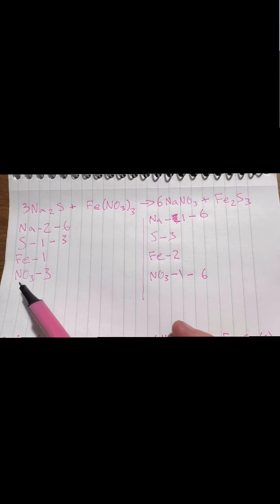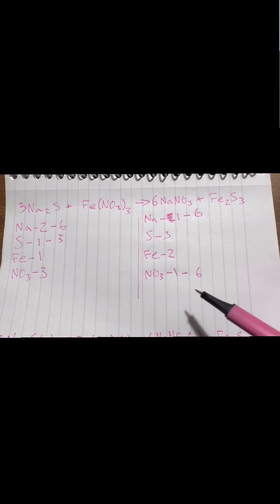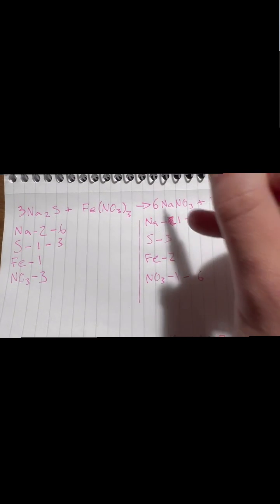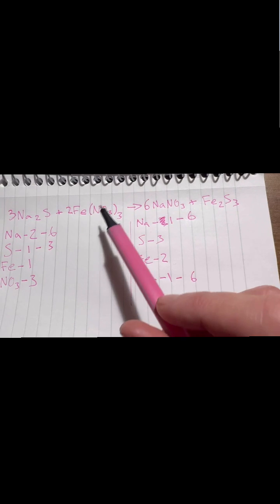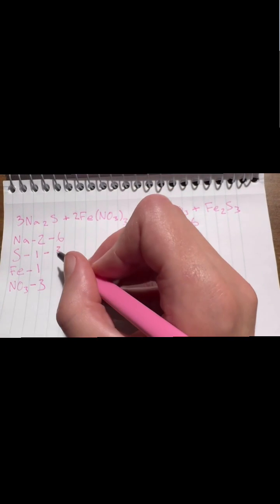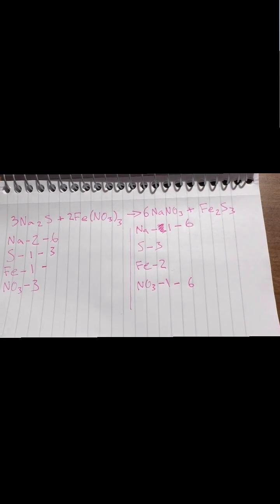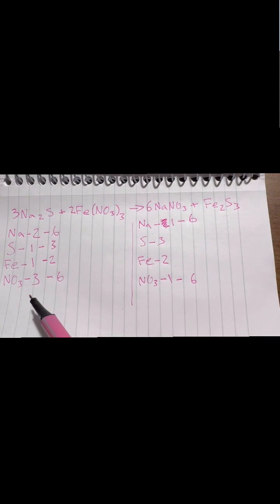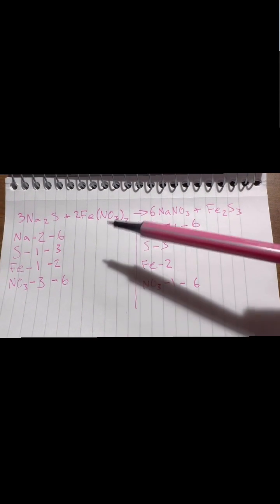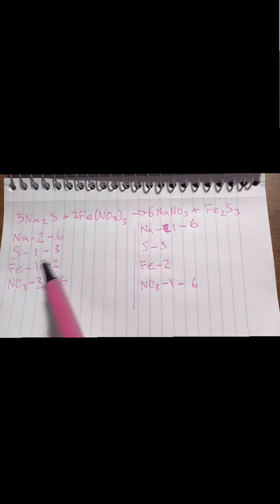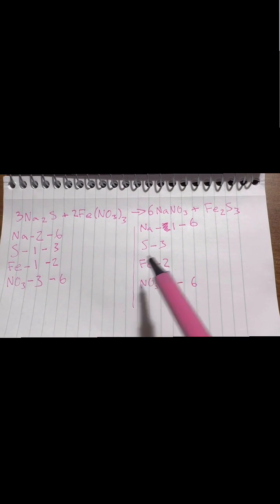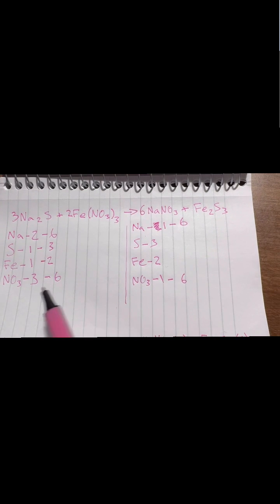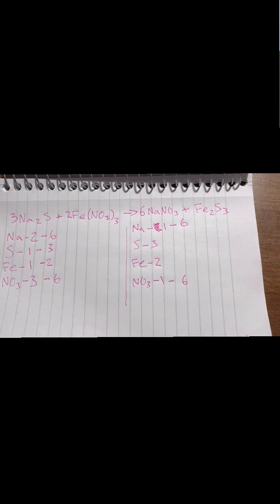The last 2 we need to balance are our iron and our nitrate. So we can simply put a coefficient of 2 for this, and that will give us 2 iron and 6 nitrate. So now we have 6 sodium on both sides, 3 sulfur on both sides, 2 iron on both sides, and 6 nitrate on both sides.